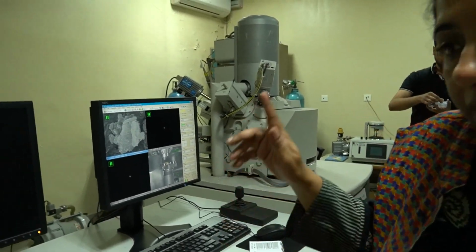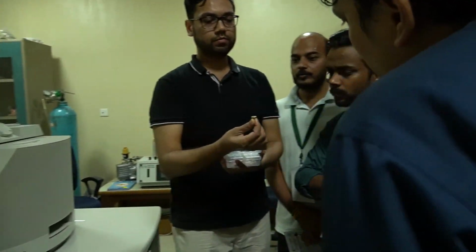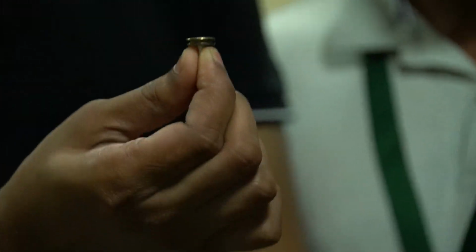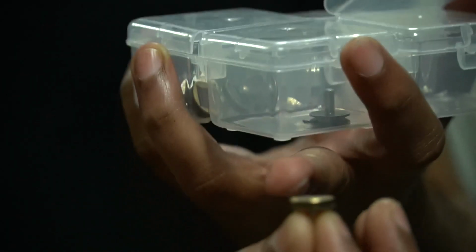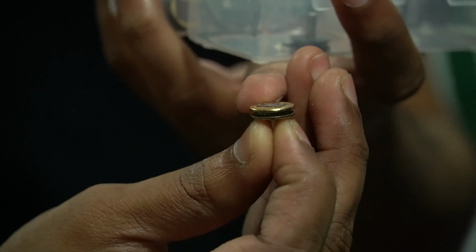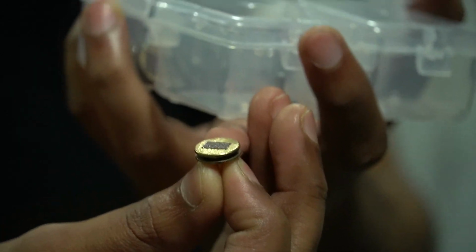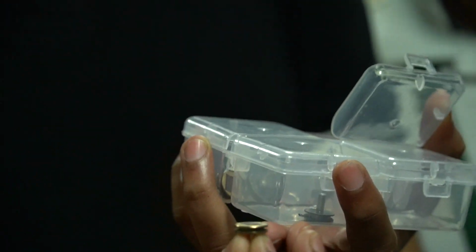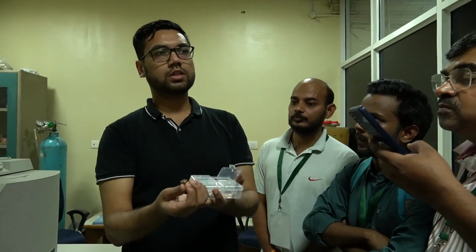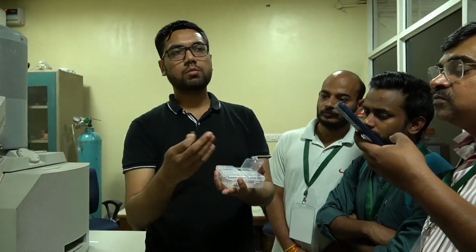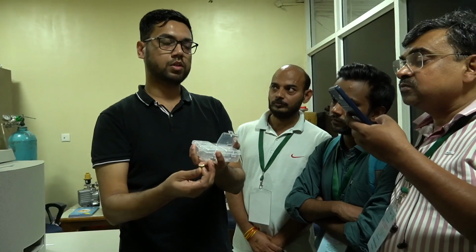In order to analyze the samples, we have a special kind of small specimen holder. It is called a stub. The sample is deposited on it. Here you can see the black thing is called carbon tape. Because the electron is a charged particle, we have to provide it a conductive path. Carbon is almost a conducting layer, and over that the sample is deposited.